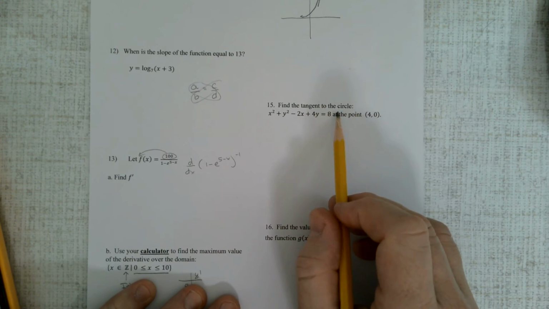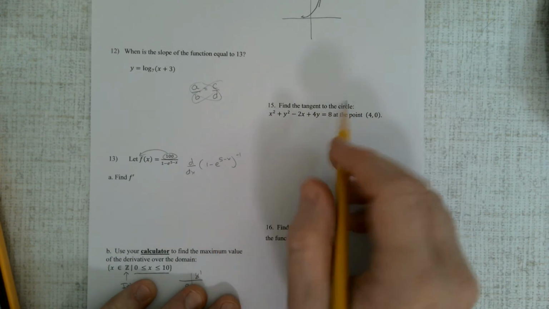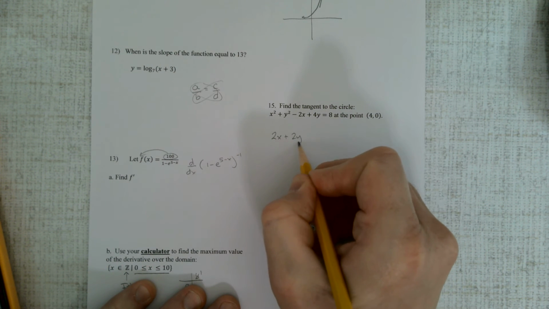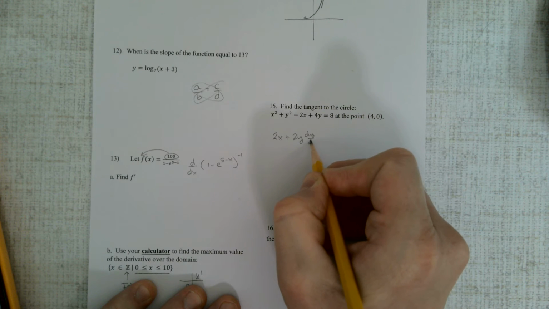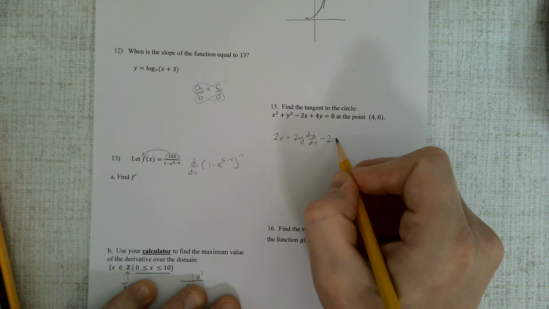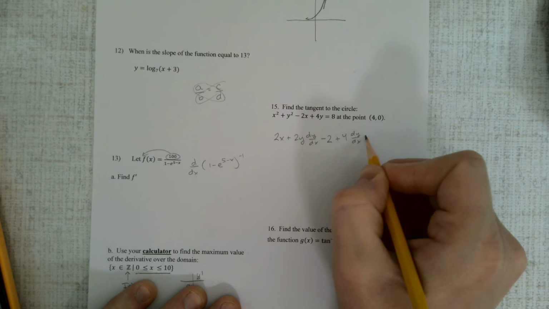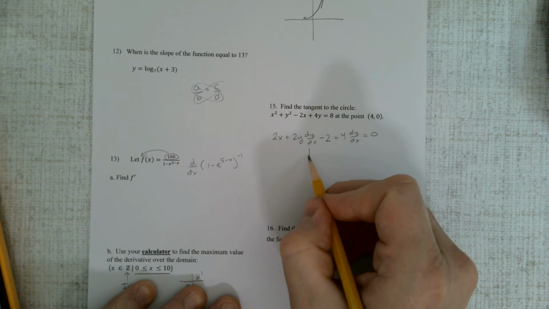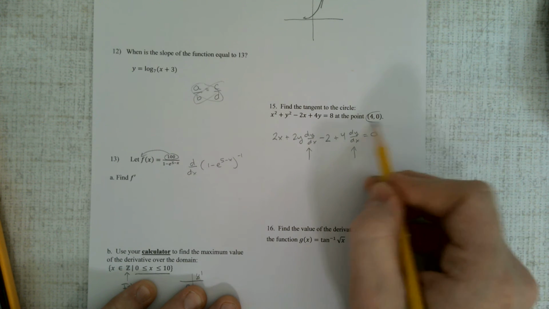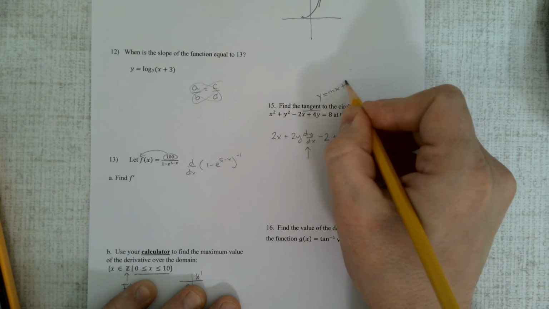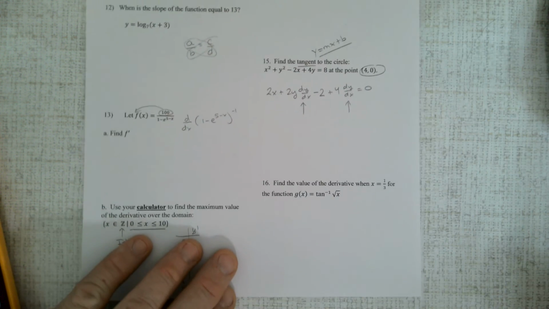Find the tangent here. You've got to use some implicit differentiation, which means it's going to be 2x plus 2y, and don't forget the dy/dx, minus 2 plus 4, don't forget the dy/dx, equals 0. Solve it for dy/dx, plug in your point, find the tangent, which means y equals mx plus b, and take it all the way to the equation.